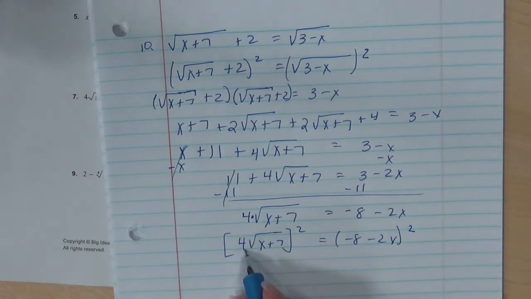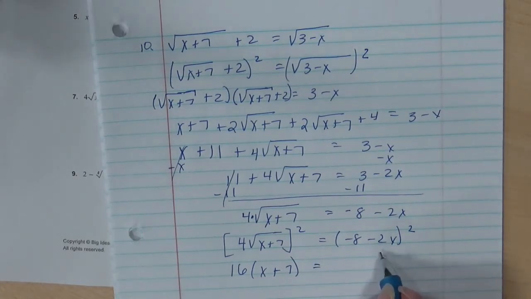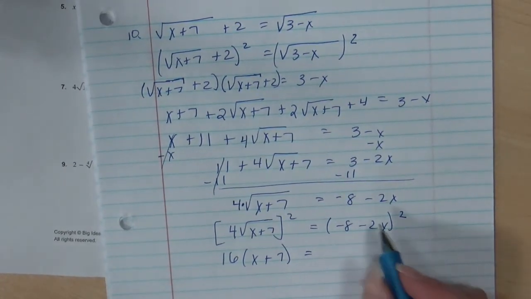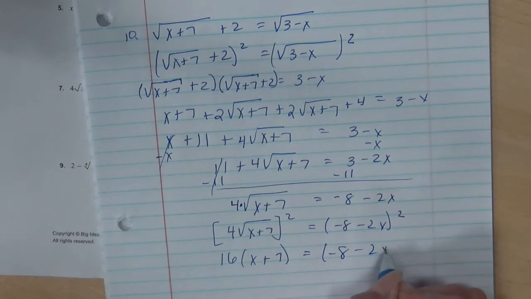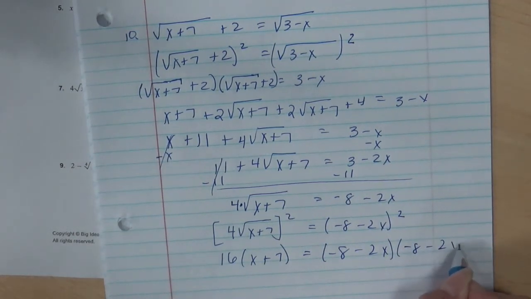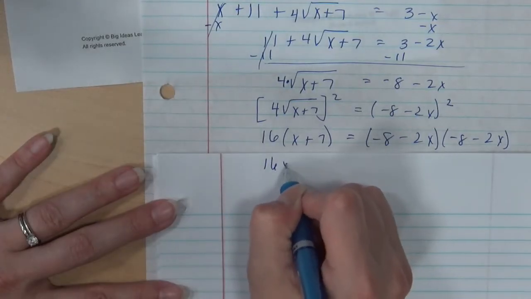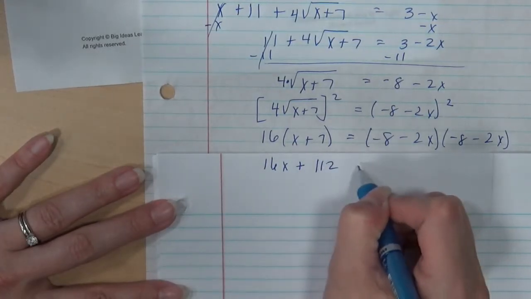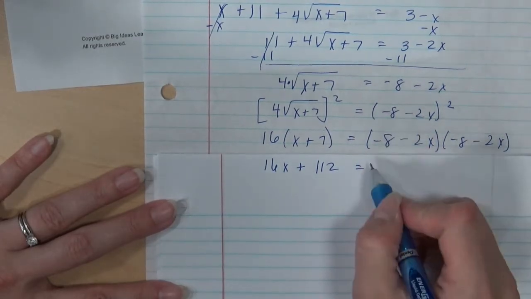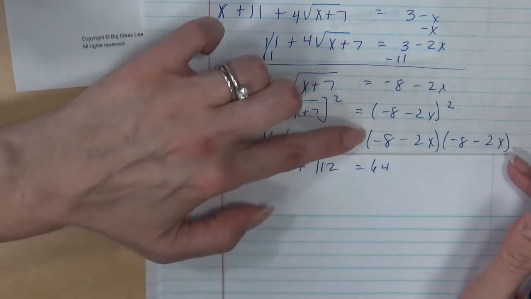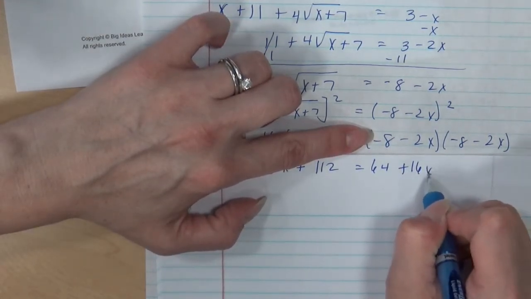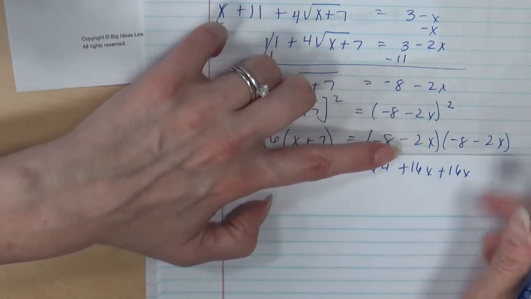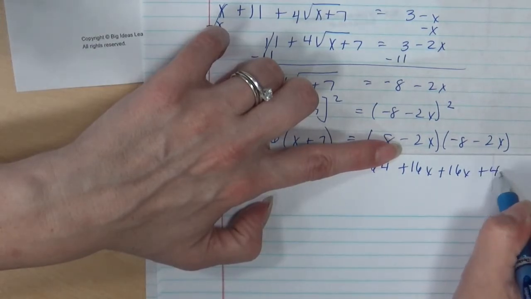I'm going to square the 4 first, that gives me 16. And then I'm going to square my radical, that gives the x plus 7, and it has to be in parentheses. On the right side, I've got a binomial, so that needs to be FOIL. I need to expand that out so I can FOIL it. That's going to be 16x plus 112 equals, and then you FOIL, that's going to be 64. The outer is going to give you plus 16x. Inner is plus 16x. And then the last will be plus 4x squared.